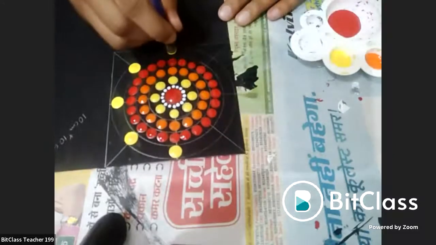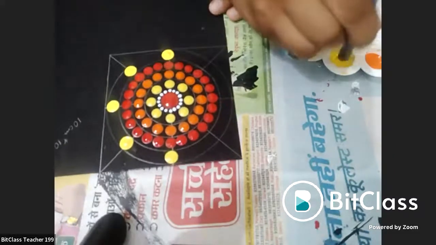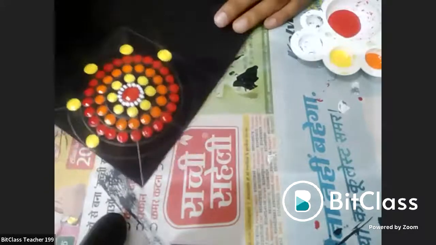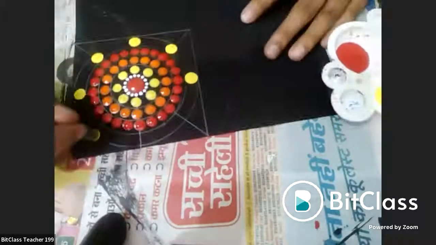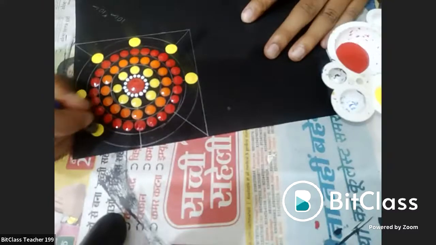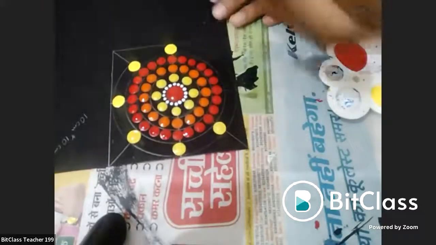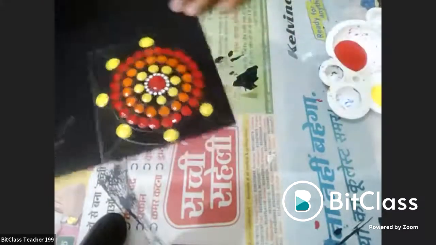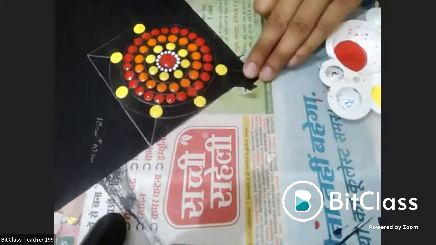Can you imagine these dots are looking so beautiful to you all? So how would the patterns look if you make patterns using these colorful dots? How will it look, if these dots are already looking very beautiful? Okay.